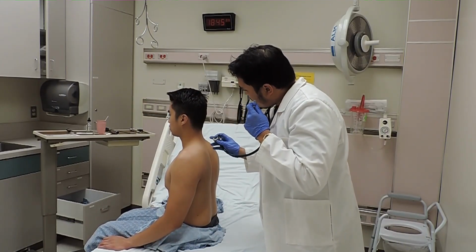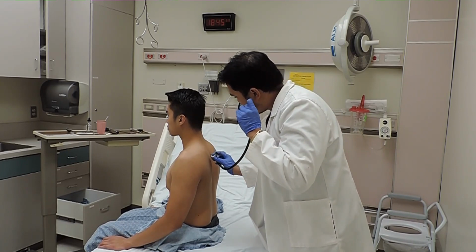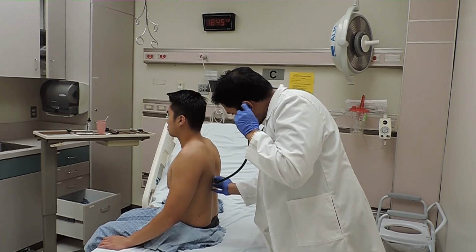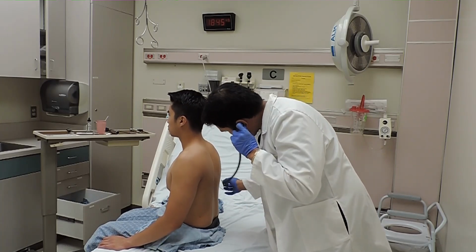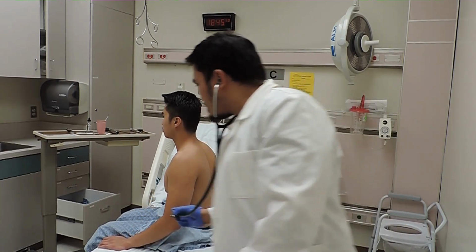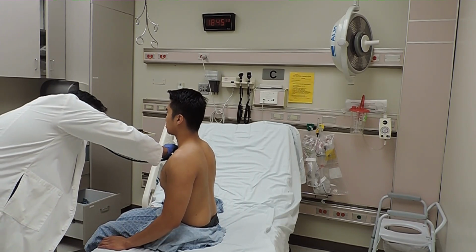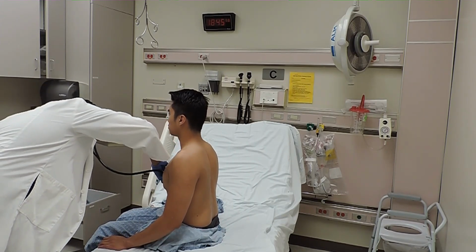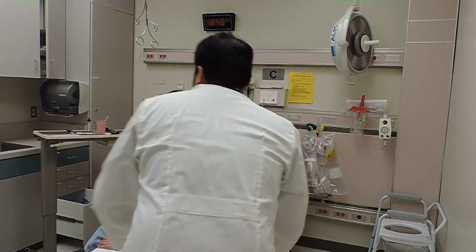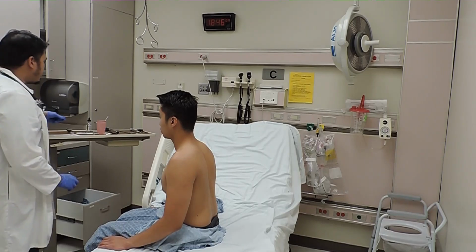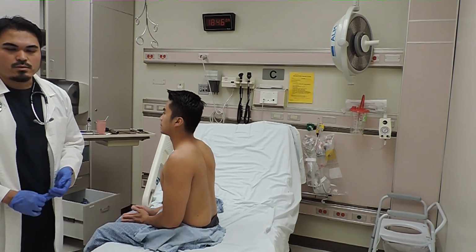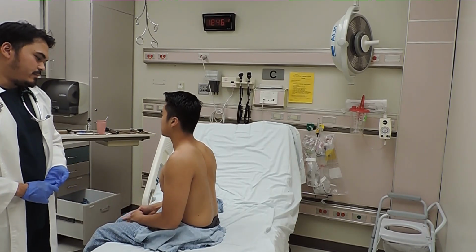If you feel the stethoscope, just take a deep breath and exhale, okay? Okay, good. Deep breath. All right. Lung sounds are clear on all lobes, on both posterior and anterior aspect of the lungs. There's no adventitious sounds such as crackles, wheezes, or rhonchi, or pleural friction rub.